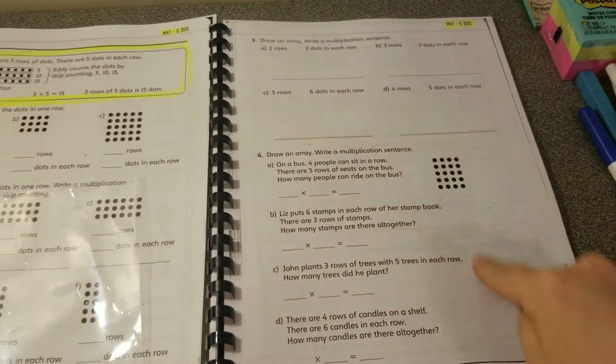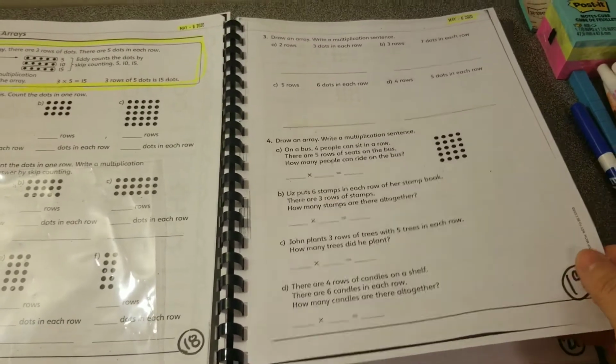These questions here are going to be an additional challenge. These are word questions and they don't need to be done, but you can try a few if you'd really like to challenge yourself.